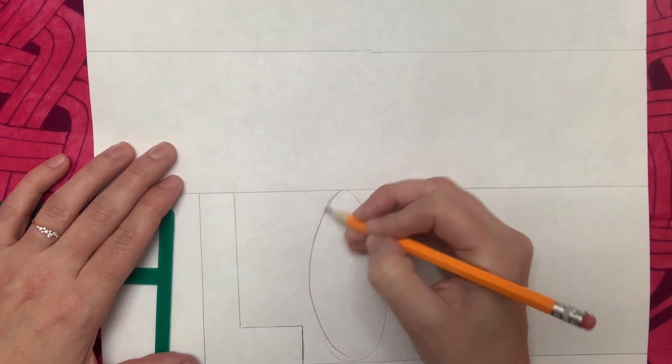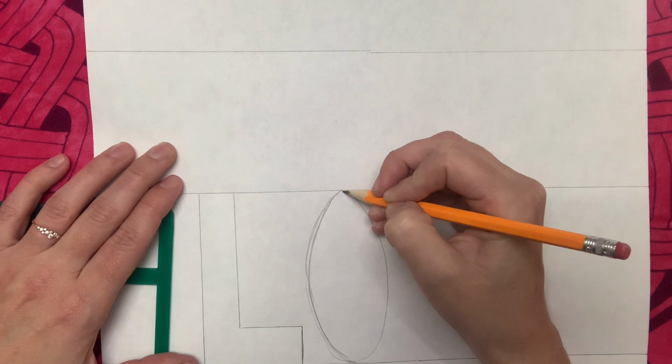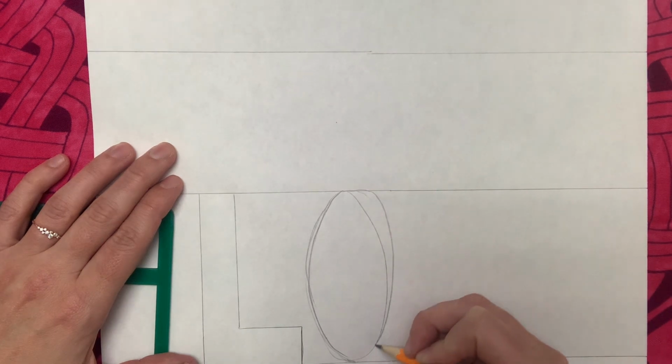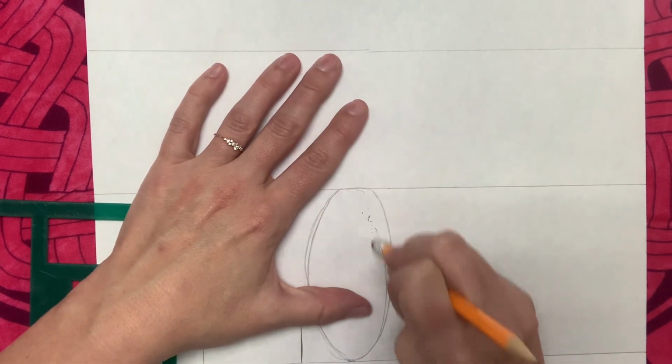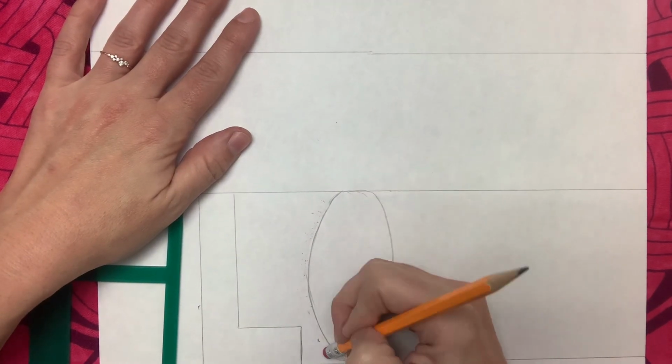And I'm writing the word love, so this is my O. And just going around making sure that it is about the same width as that letter L shape.